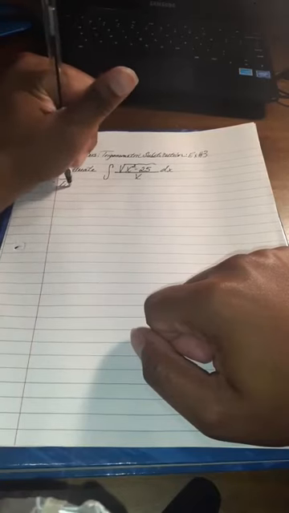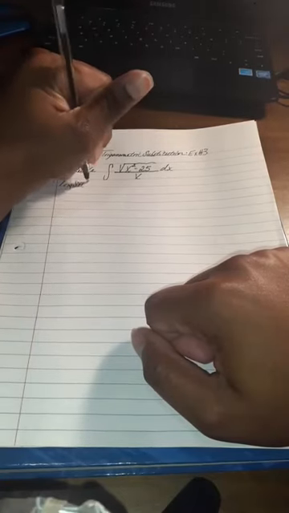Remember, trig substitutions don't have to be under square roots. Most are, but they don't have to be. And remember, if I see a squared minus x squared, or the square root of that, then I do the substitution x is equal to a sine theta.